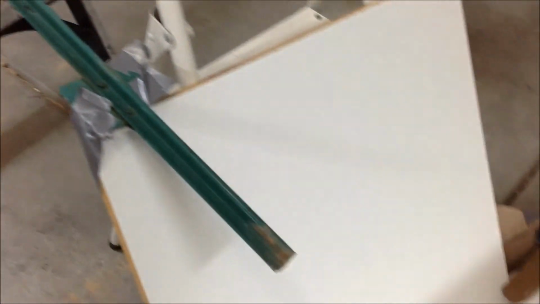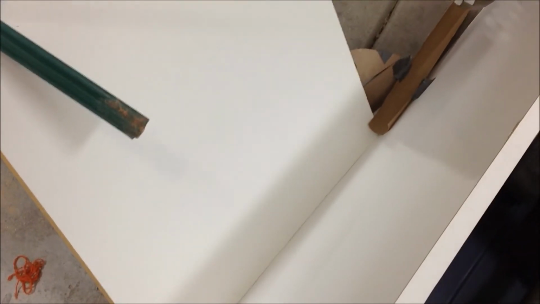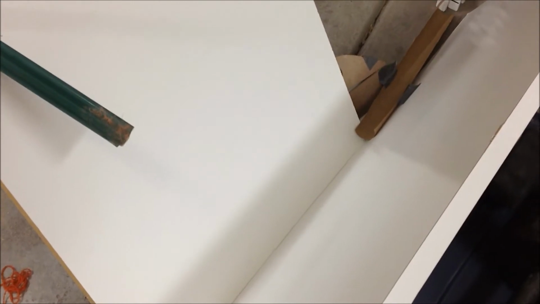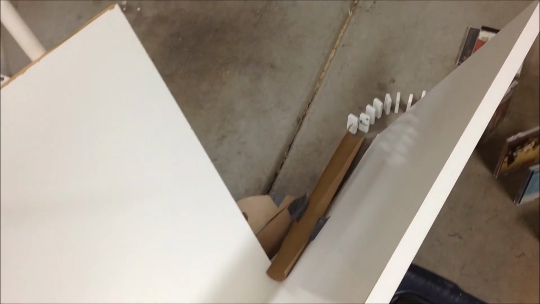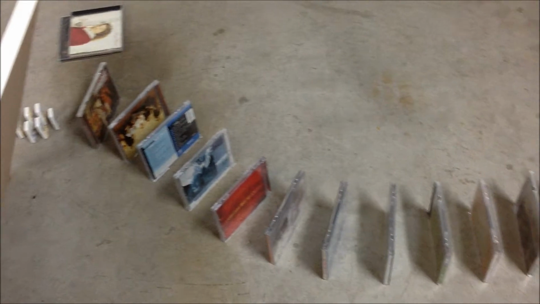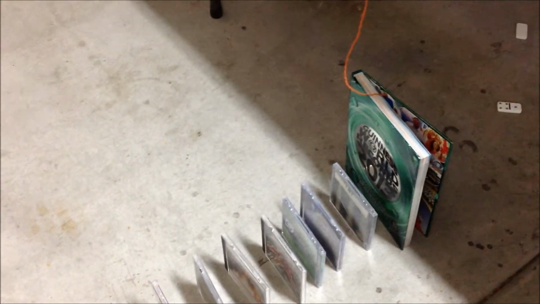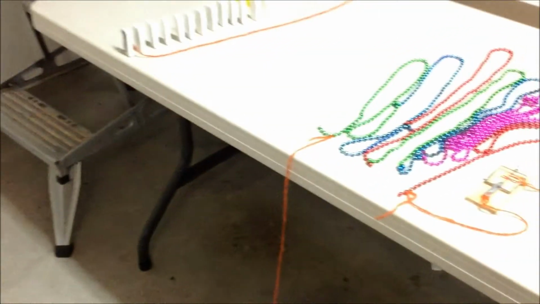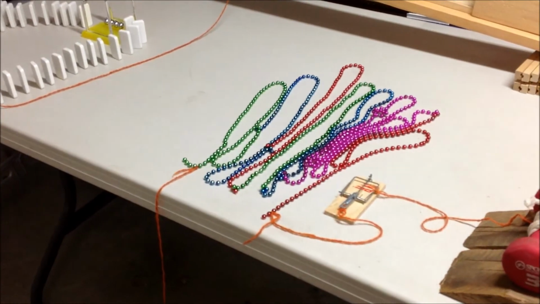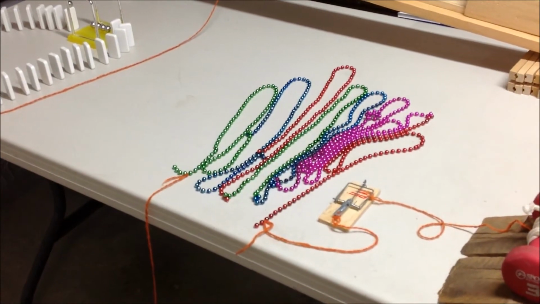And the ping pong ball slides down on this rail, and it bounces between the two slabs of wood. When it hits the bottom, it falls into the tube and hits the dominoes. The dominoes fall down and then hit a CD trail of dominoes. And when the CD hits, the book falls down and pulls on the beads. The beads then fall down in their string and then pull another mousetrap.